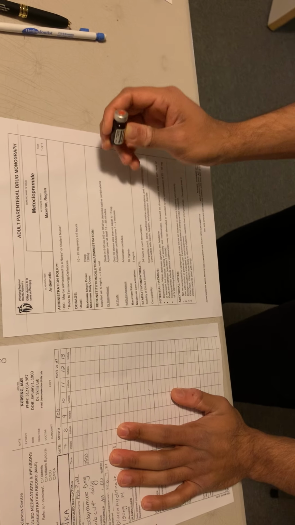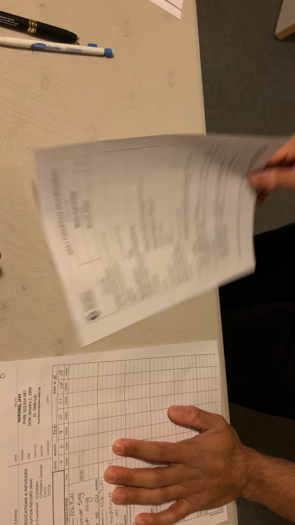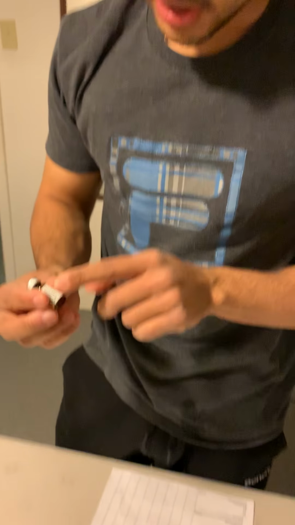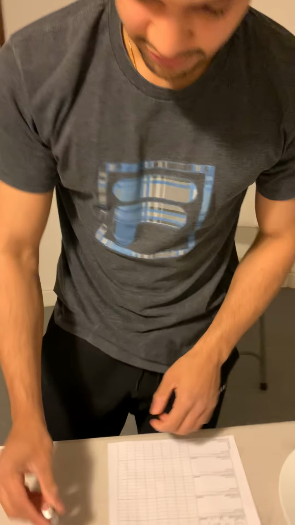I will be taking those into account when I do my patient education and when I monitor my patient. Before I start drawing from my vial, this vial is not expired. This is good to give from. I'm doing hand hygiene now before I get my supplies.